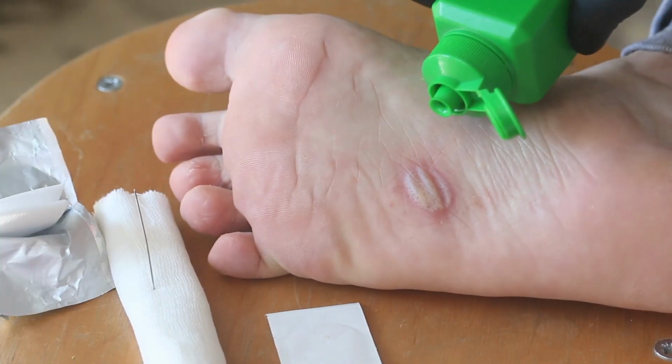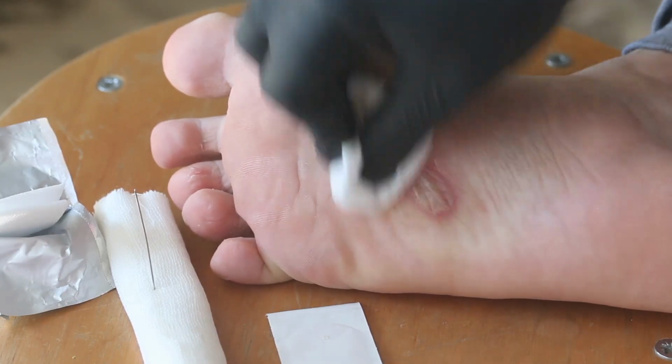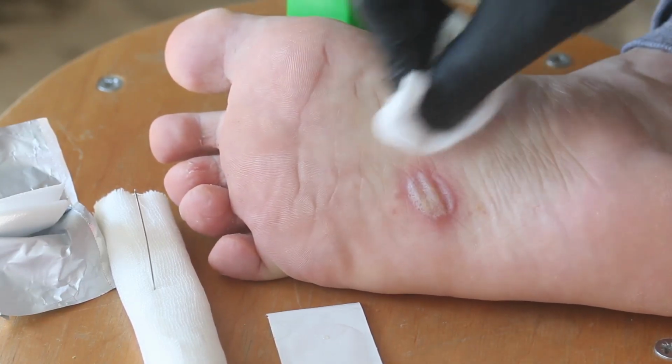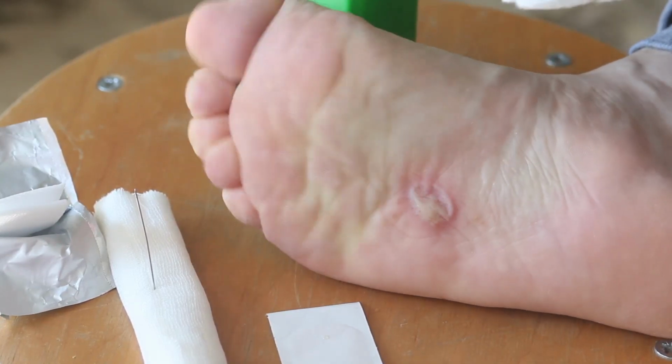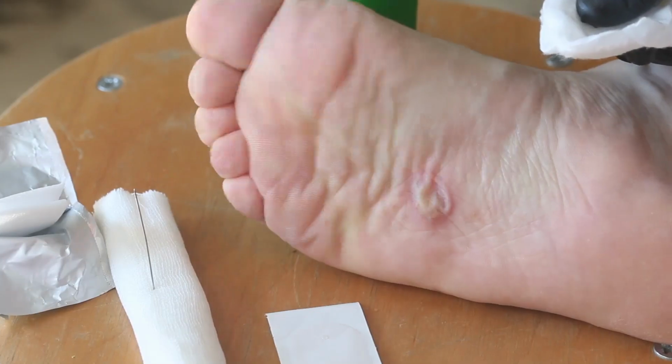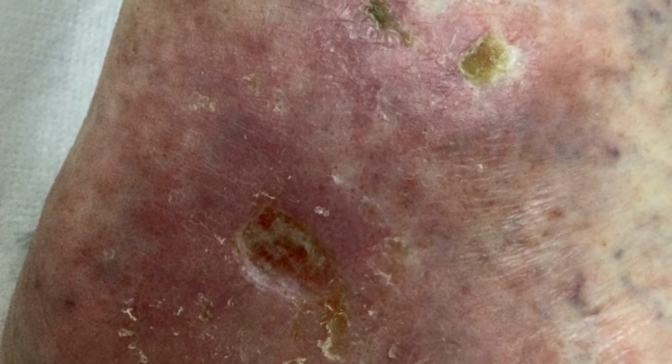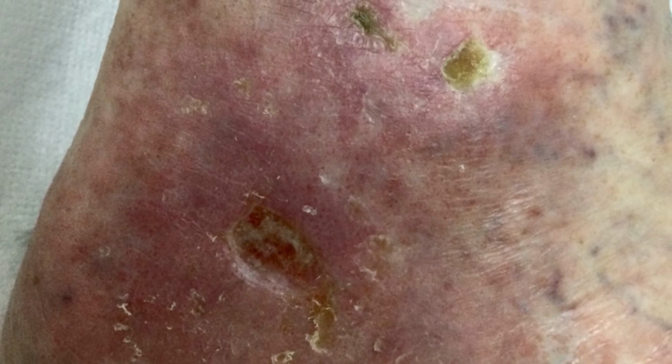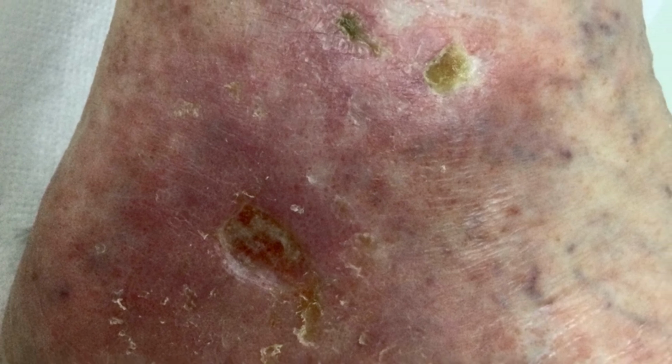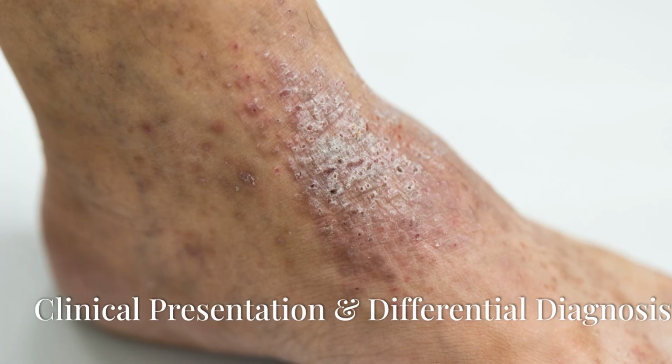Vesiculobullous or inflammatory type is characterized by vesicles, pustules, or bullae on the sole or instep, and is associated with intense itching and burning. Finally, the ulcerative type is more severe, with ulcerations and secondary infections, seen more often in immunocompromised patients.